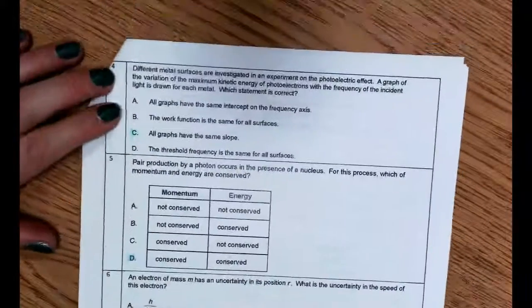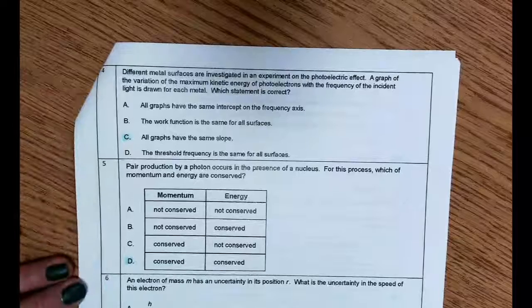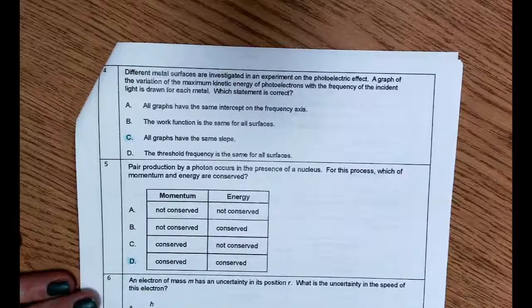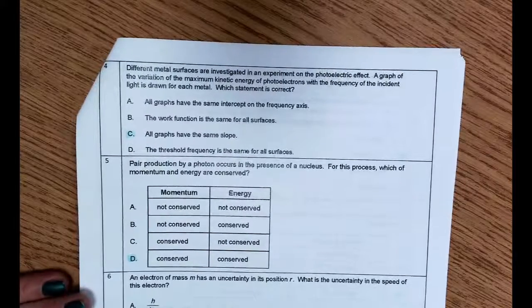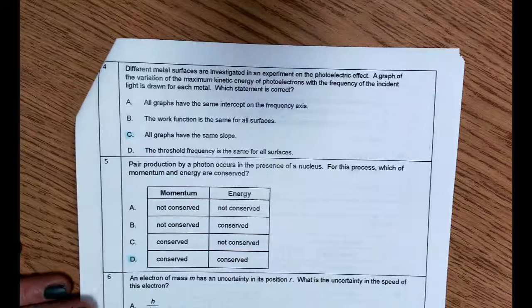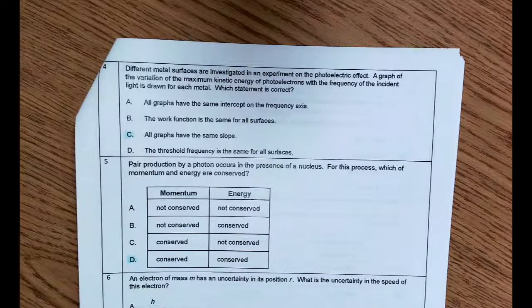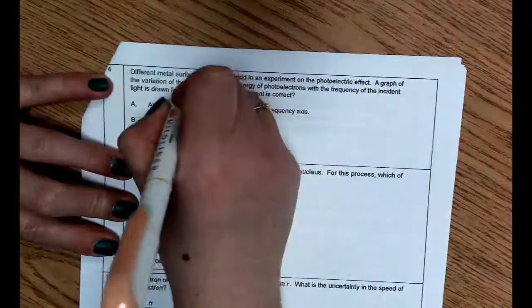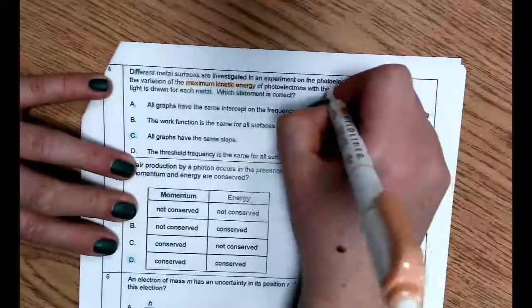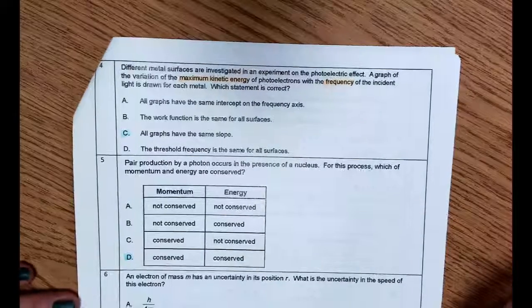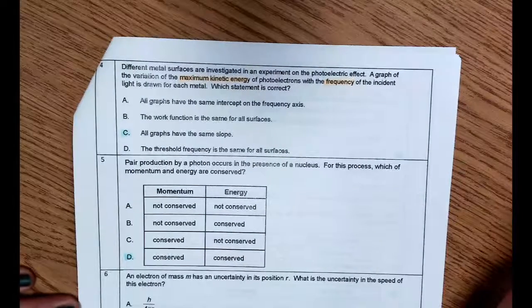Question number 4 then. Different metal surfaces are investigated in an experiment on the photoelectric effect. A graph of the variation of the maximum kinetic energy of photoelectrons with the frequency is drawn for each metal. Which statement is correct? I would highlight maximum kinetic energy and frequency, and I'd think to myself, what equation do I know that links these things?